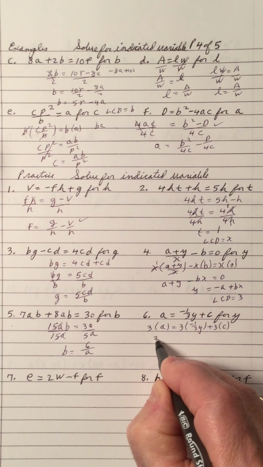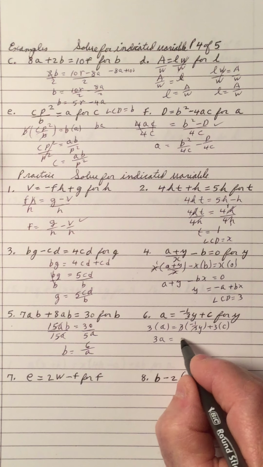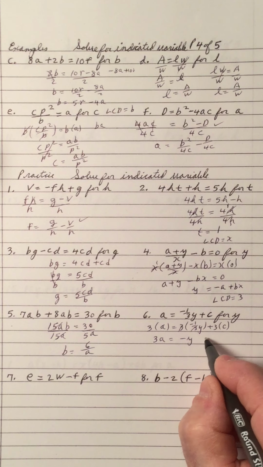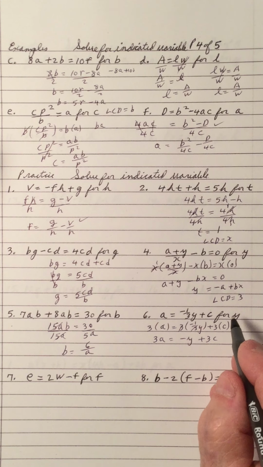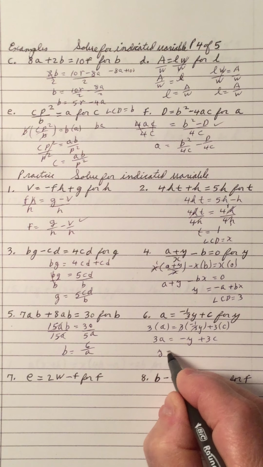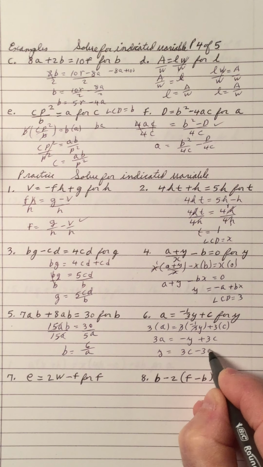So 3 times A is 3A. That's it. 3 into 3 cancels out, so I get negative 1Y, or negative Y, equals 3C. And I'm solving for Y, so the Y goes to the left and everything else goes to the right.